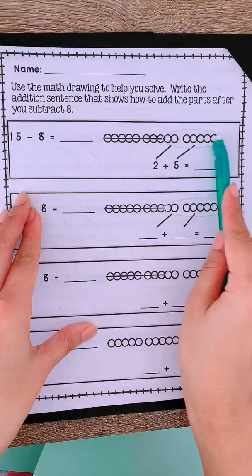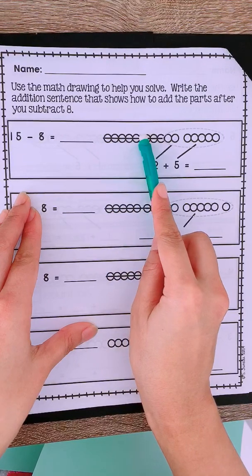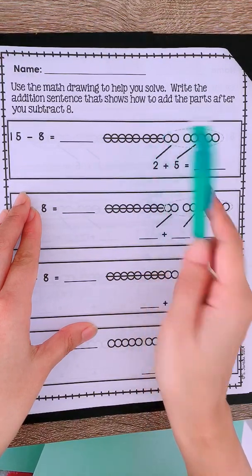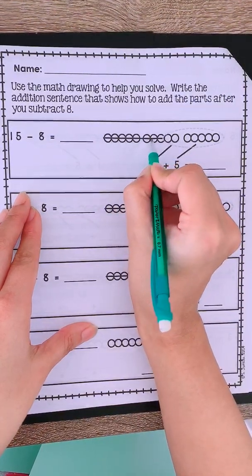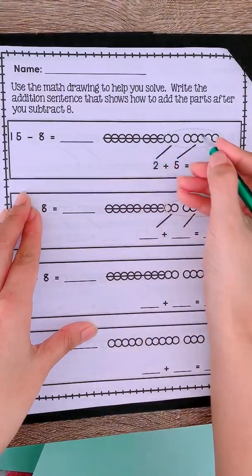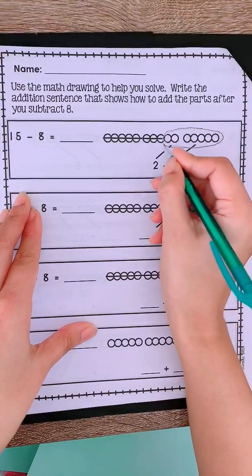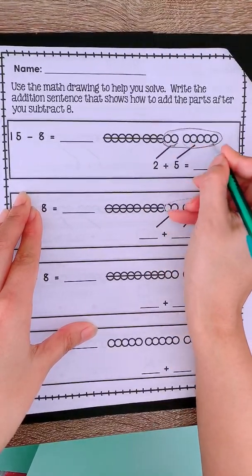Remember, we don't start from the back. We should start from the front. We take 5 and 3 more to make an 8. Some of you should already know that fact. If not, just go 5 and count on 6, 7, 8. Then we circle the rest that was not crossed out. And do you see here, this part, there's 2. And this part, you see 5.